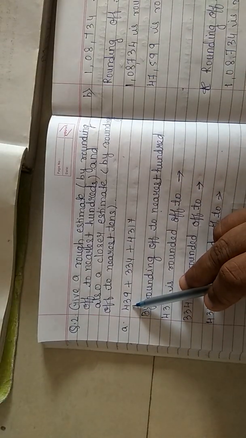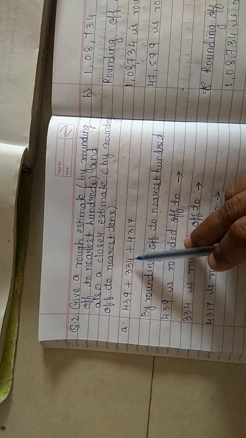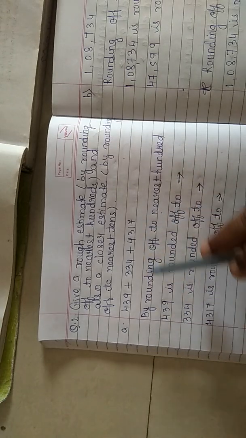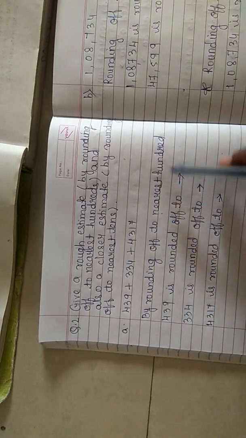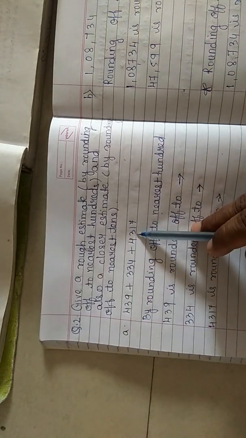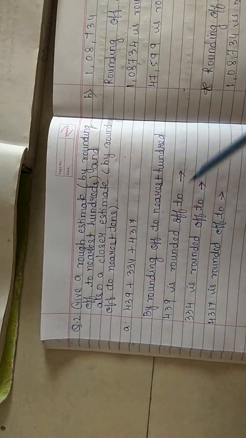First question is 439 plus 334 plus 4317. Give your rough estimation by rounding off to nearest 100. We have to round off these three numbers to the nearest 100 and give the answer.